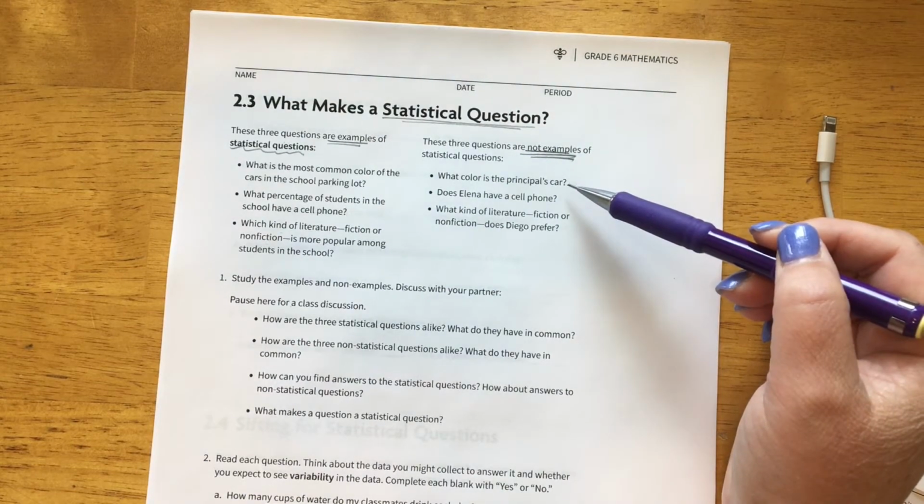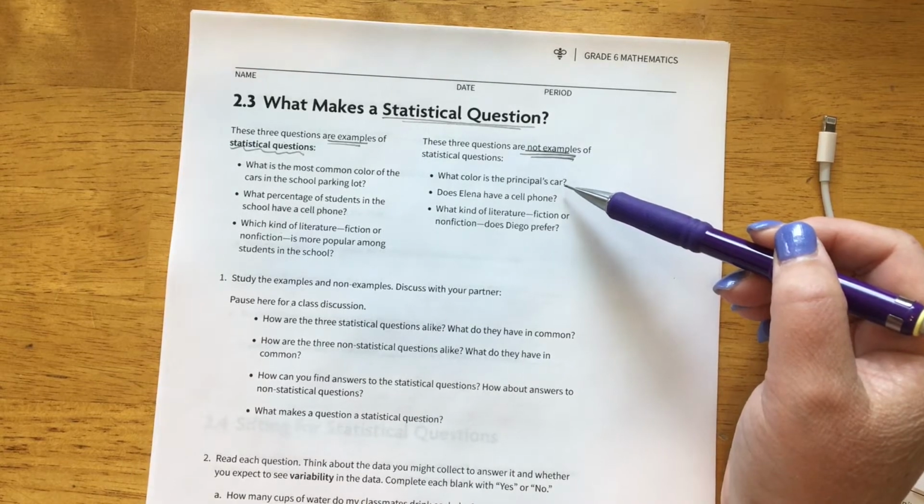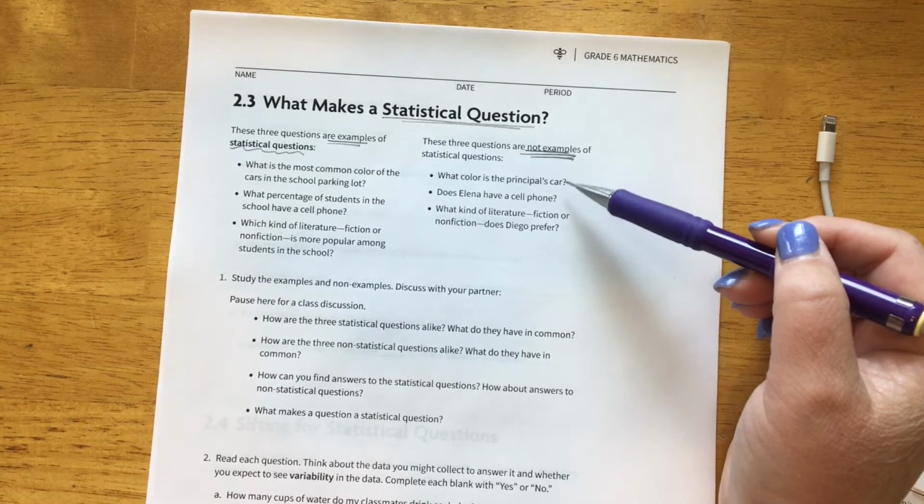Well, if I were to go out to the school parking lot and look at the principal's car, I would have to say the principal's car is black.